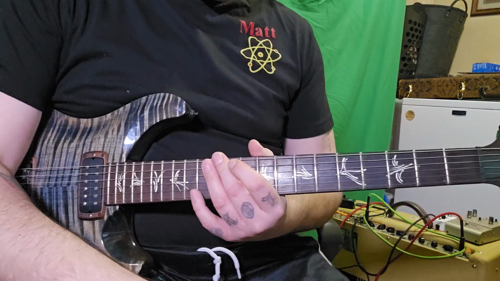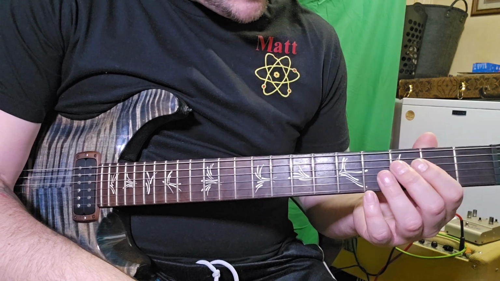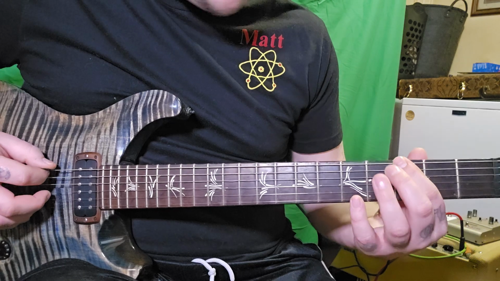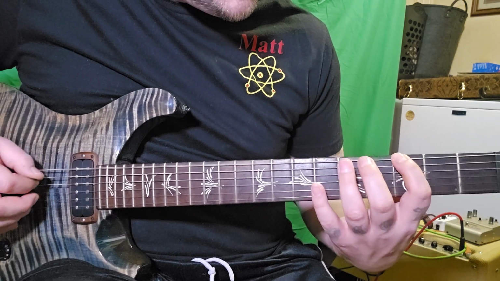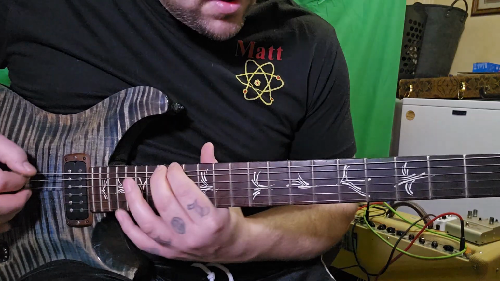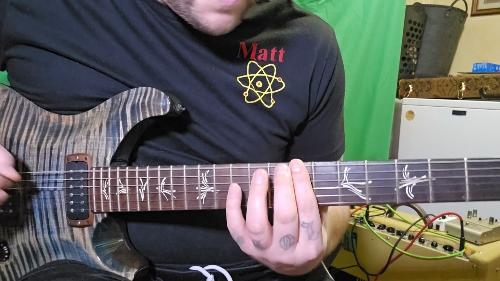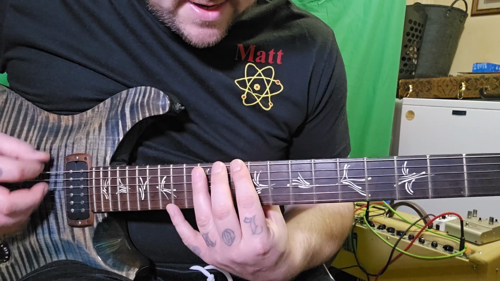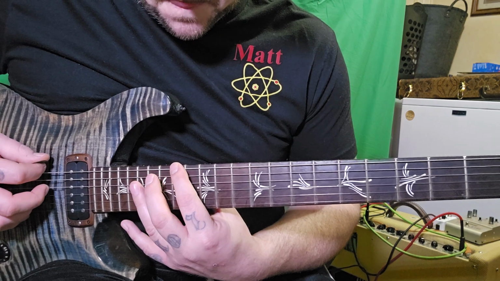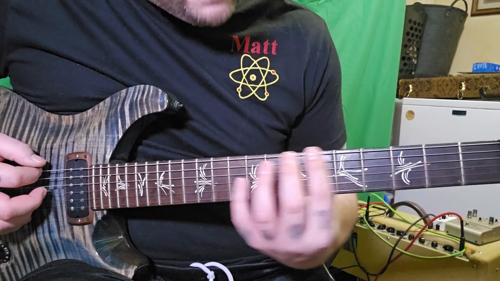So that's all the modes in shapes, okay? And each one is going to start on a different note of the G major scale. If you learn the G major scale all the way across this string, G starts there, A starts there, B starts there, C starts there, D starts there, E starts there, F sharp starts there, and then back to G. So that's where each of your shapes are at.